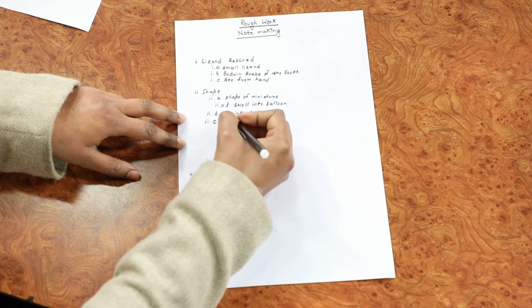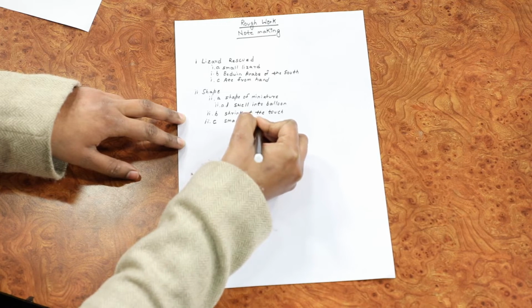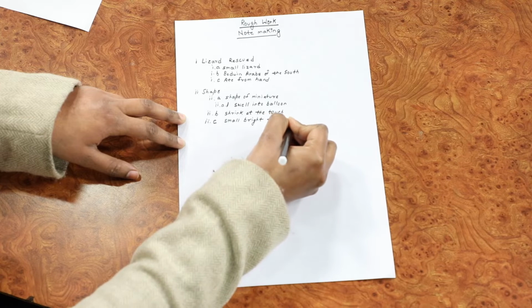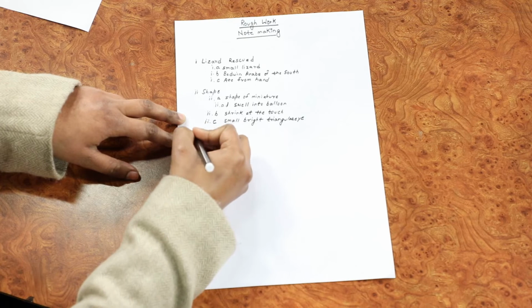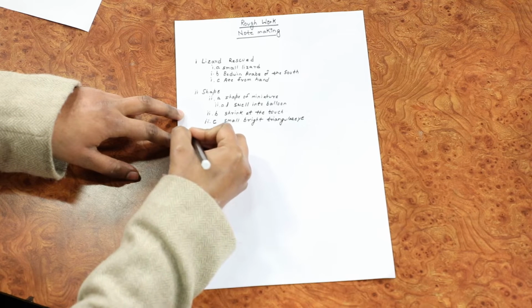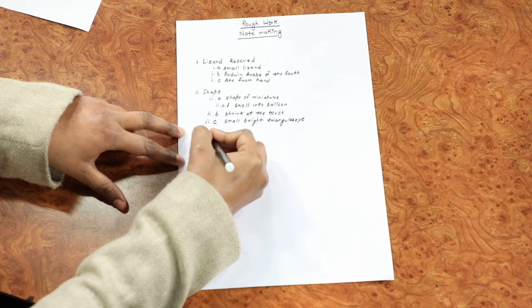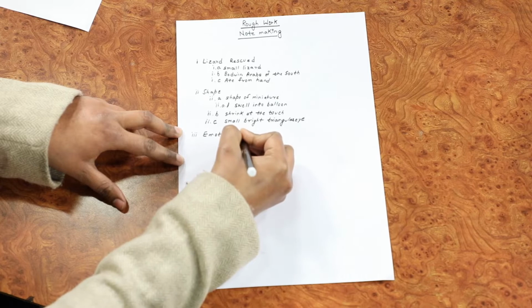Then I would say small, bright, triangular eyes. Then I would say, sir, emotions like human. So it was like human.